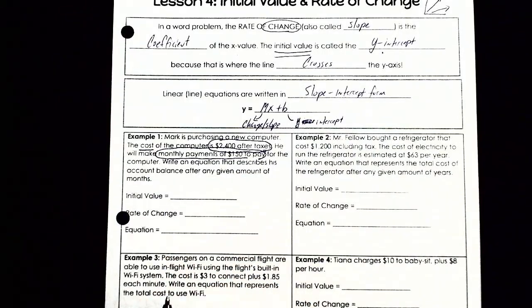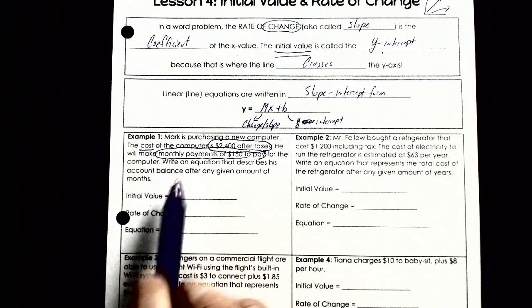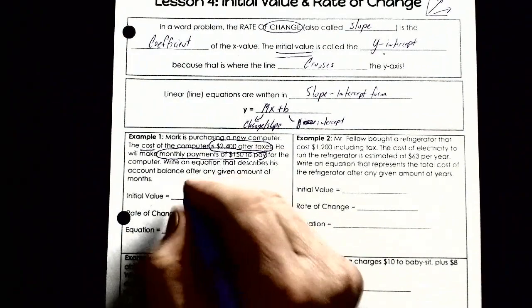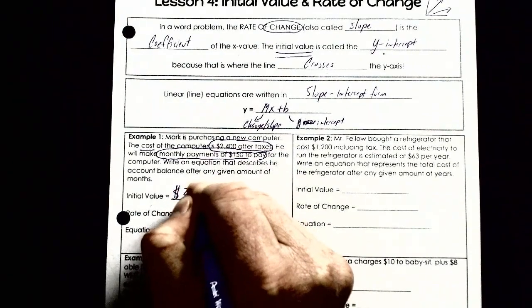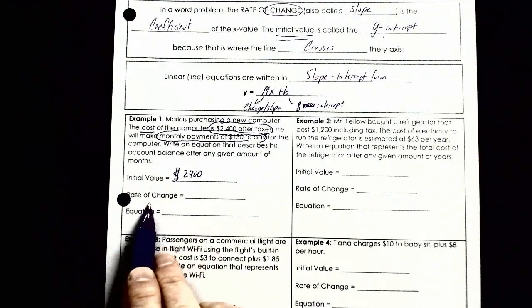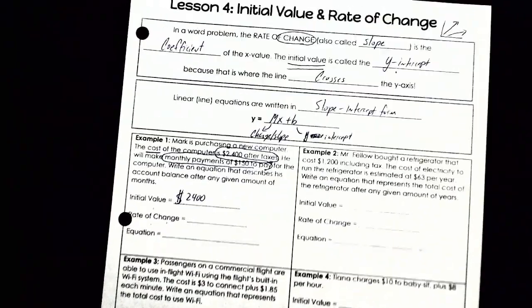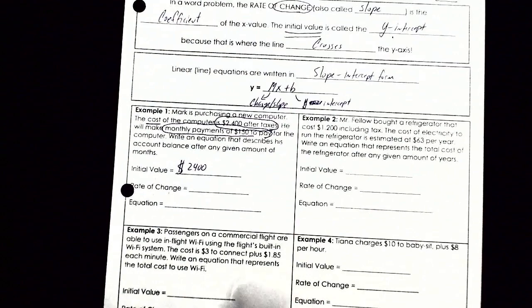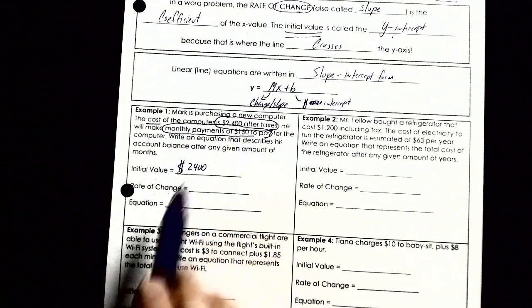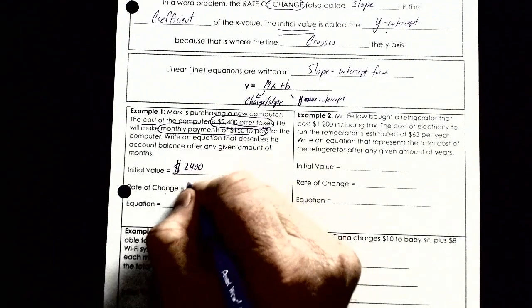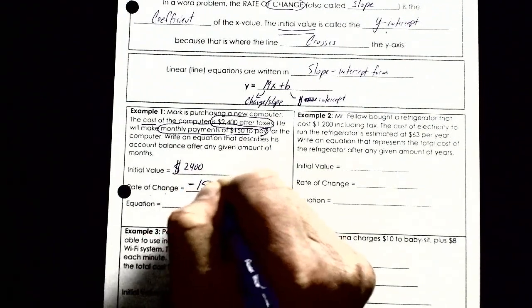Okay, so initial value. When he bought the computer, it was $2,400 after taxes. That is his first or initial value. That's his starting point. What's changing? What's the rate of change or the slope? When we had rate of change up here, it is also called the slope. So what's changing? Every month he's paying $150. When you pay something, you're decreasing it. So the rate of change every month, he's paying $150.